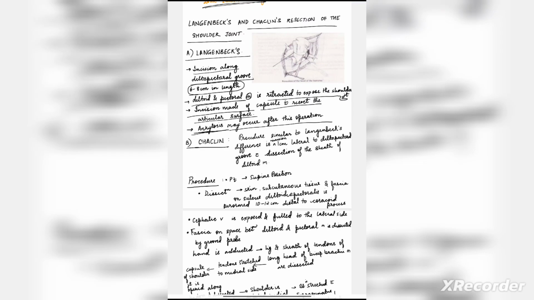And what does Chaklin say? The procedure is similar to Langenbeck's, but the difference is the incision is 1 centimeter lateral to the deltopectoral groove. In Langenbeck's we do the incision along the deltopectoral groove, which is 6 to 8 centimeters in length. But here we should do the incision 1 centimeter lateral to the deltopectoral groove with dissection of the sheath of the deltoid muscle.